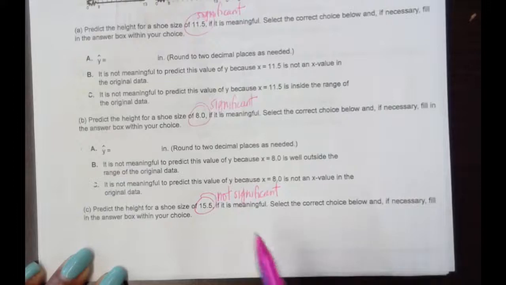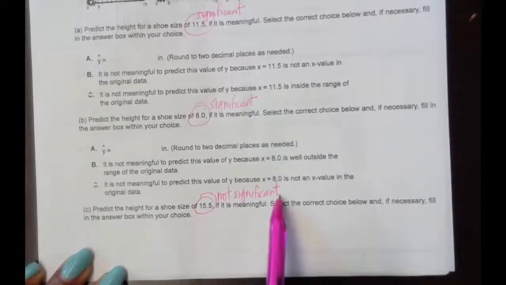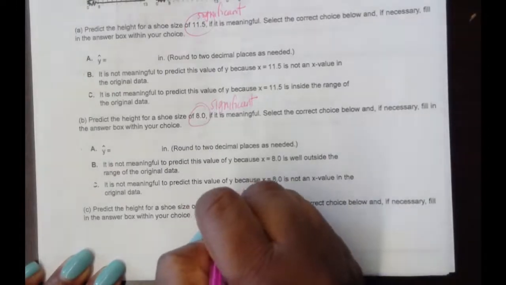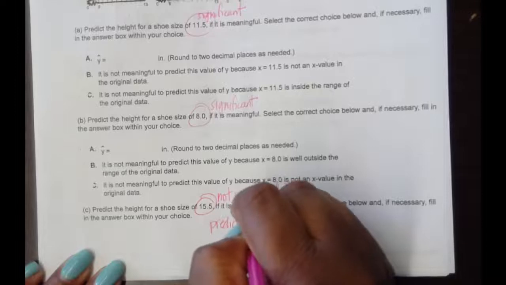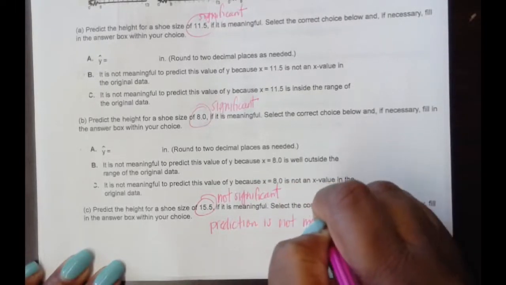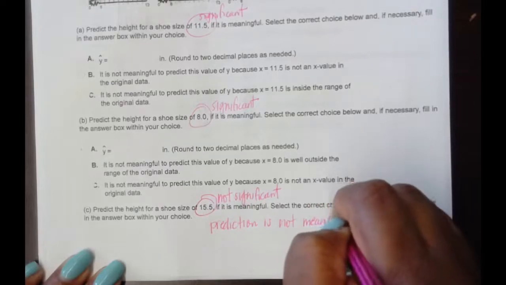Well, tell me, what does that mean to my prediction? If 15.5 is not significant, you should be saying, well, Miss Thomas, my prediction will not be meaningful. The prediction is not meaningful. So let's look at this answer choice, meaningful.